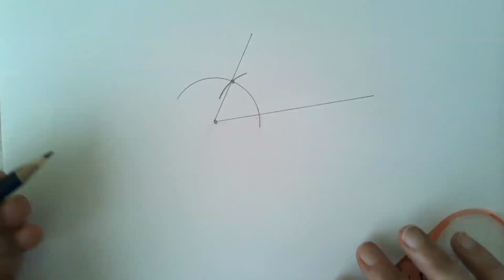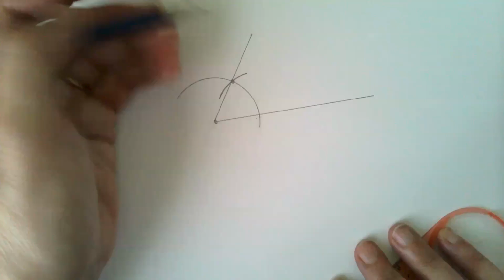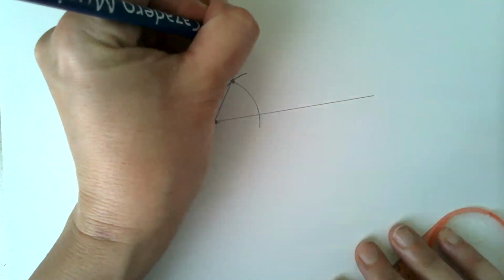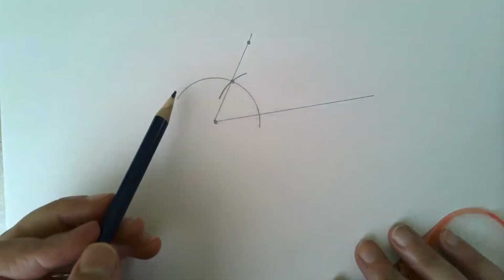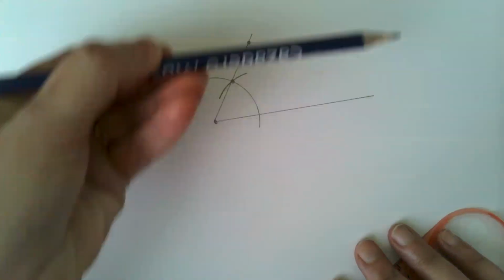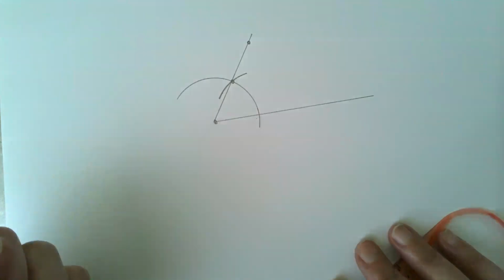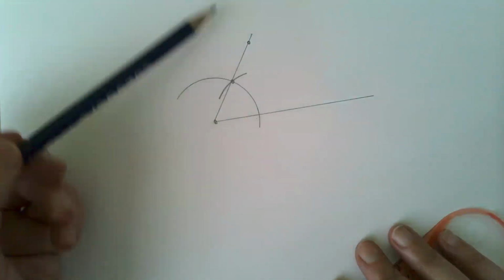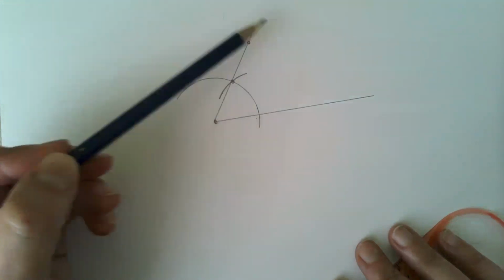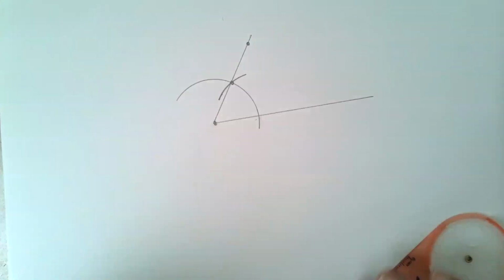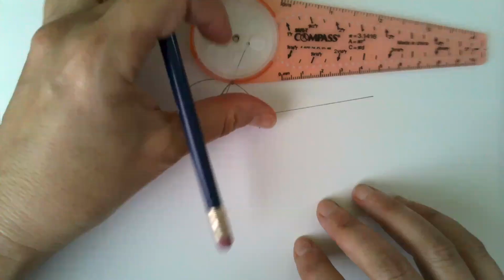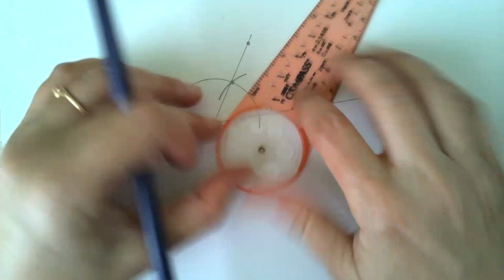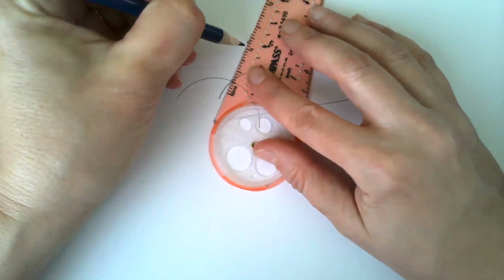Okay, so now I'm going to go ahead and pick an end point up here. And now I'm going to create this same arc because parallel lines have corresponding angles being congruent. So if I create the same arc up here, I will have constructed a parallel line. So here I go. I'm going to center. Well, first I'm going to extend this line a little bit more.